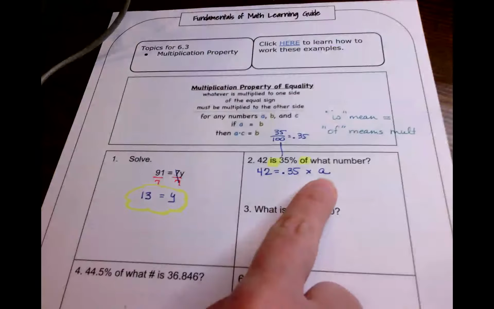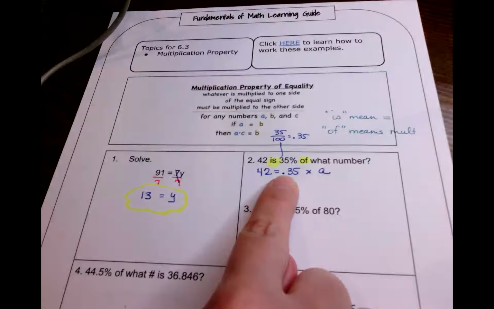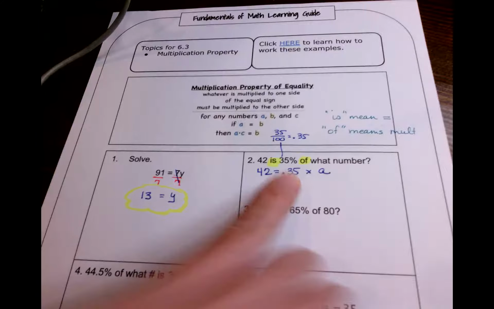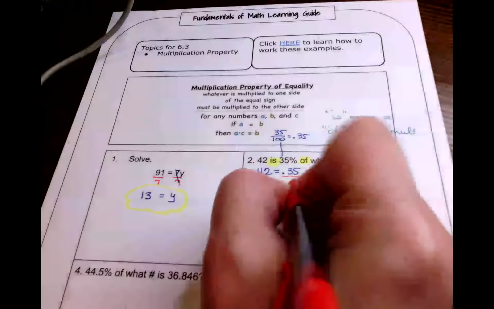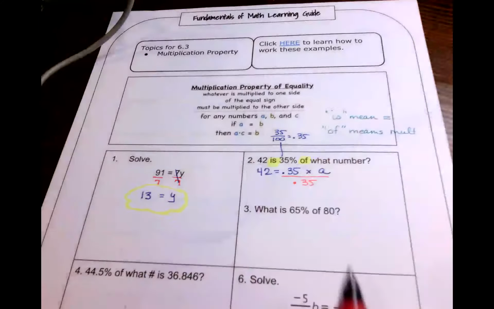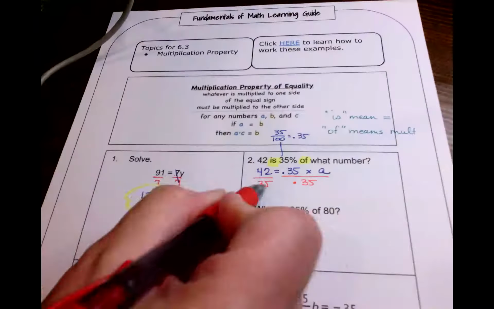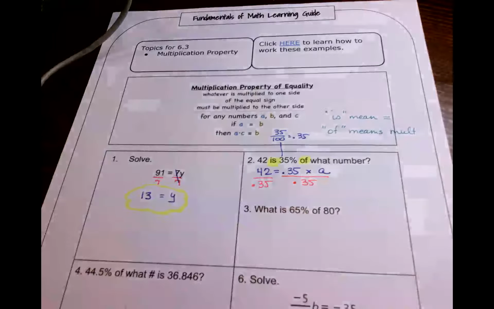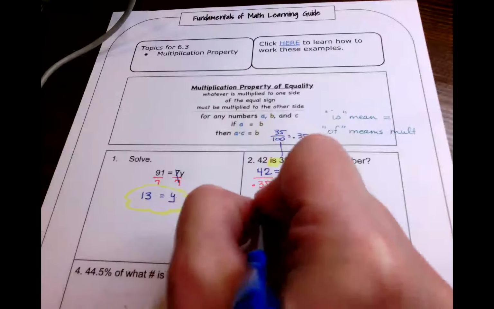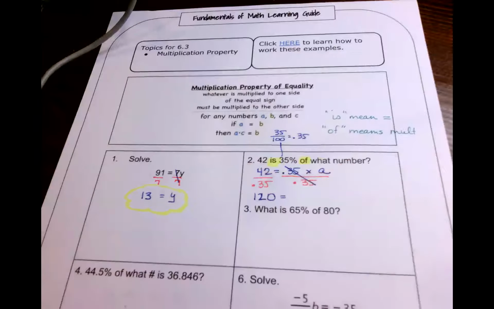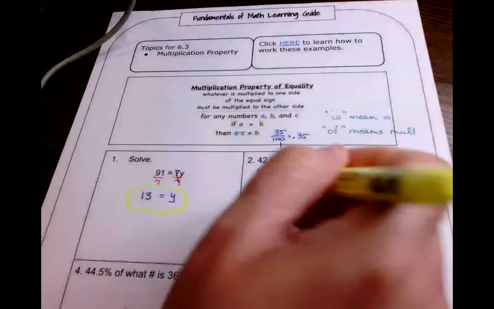Now look at what's happening to the variable. It's being multiplied by 0.35. So we have to do the opposite of multiplying by 0.35, which is to divide by 0.35. Remember, whatever we do to one side of the equation, we've got to do to the other side. So you can put this in your calculator. 42 divided by 0.35 is going to give us 120. And remember, multiplying by 0.35 and dividing by 0.35, those cancel, giving me just A equals 120.